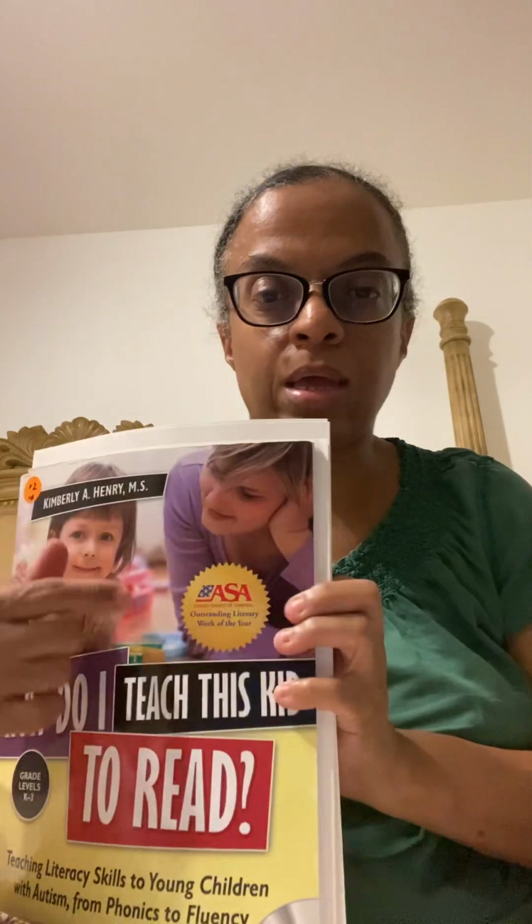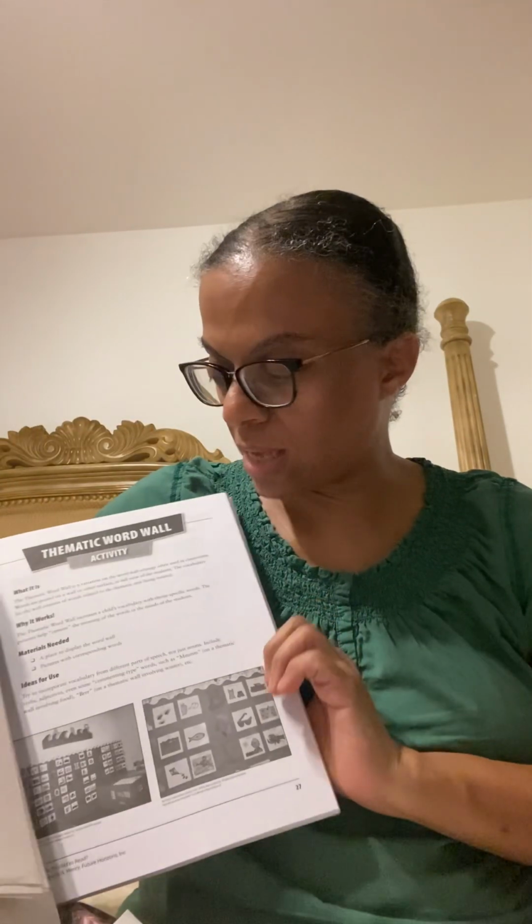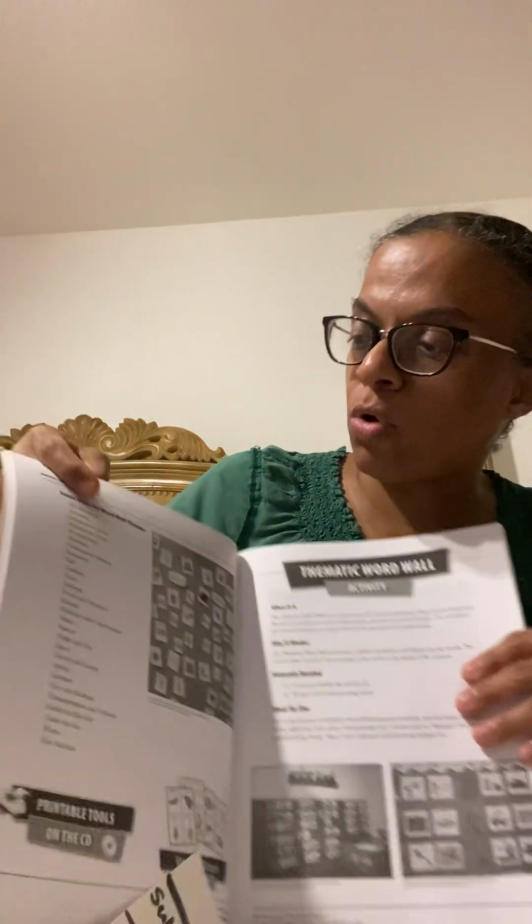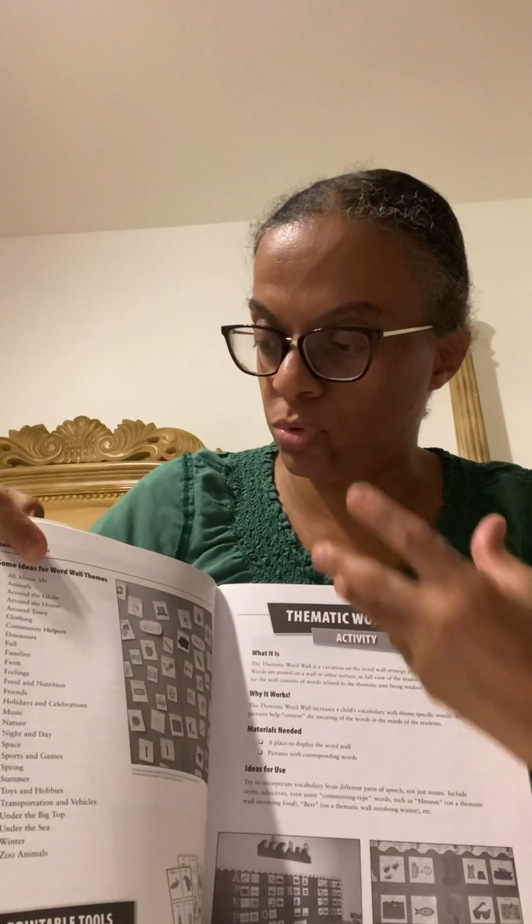I hope this will help someone, because what I'm working on is, I think children on the spectrum do like a thematic type of study, just like how I introduced this book. This does have a thematic type of word wall, where you have different categories such as all about me, and you have all the words that relate to yourself.